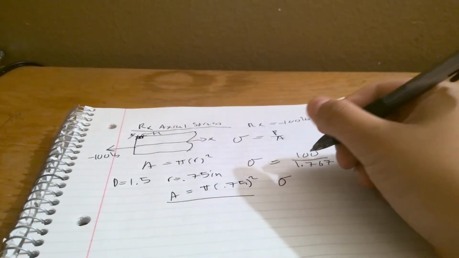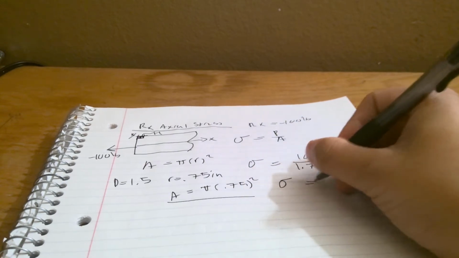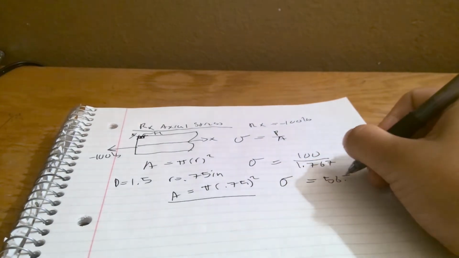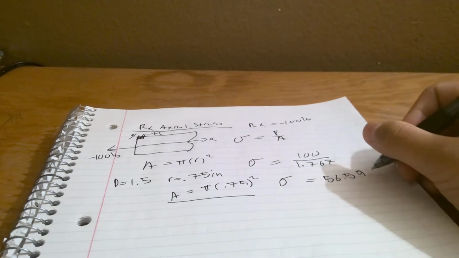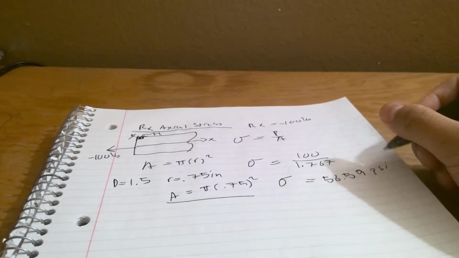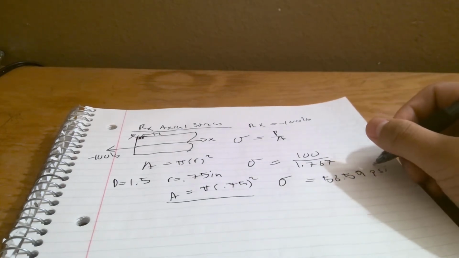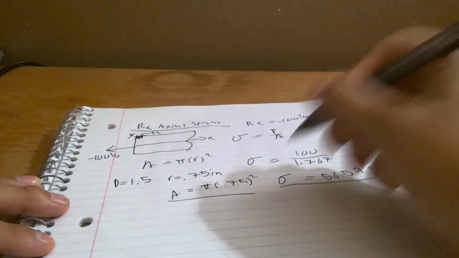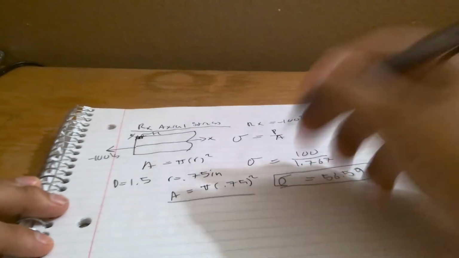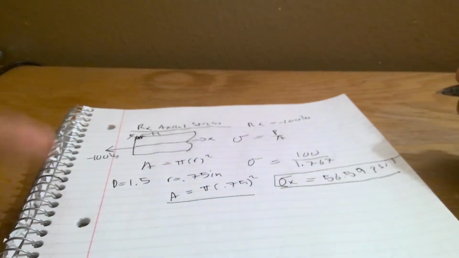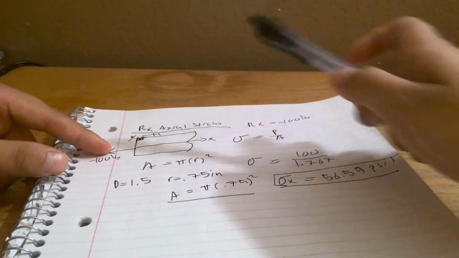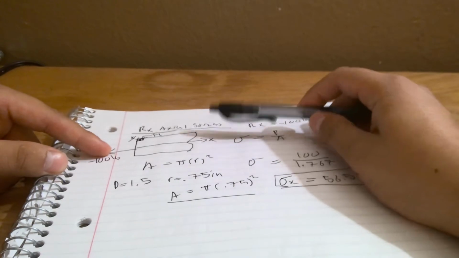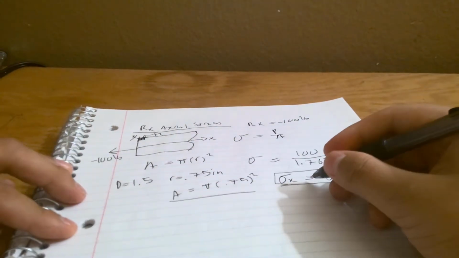So our stress is equal to 56.59 psi. Another thing is that this is an X shear because it is working on the x-axis, so it's shear x.